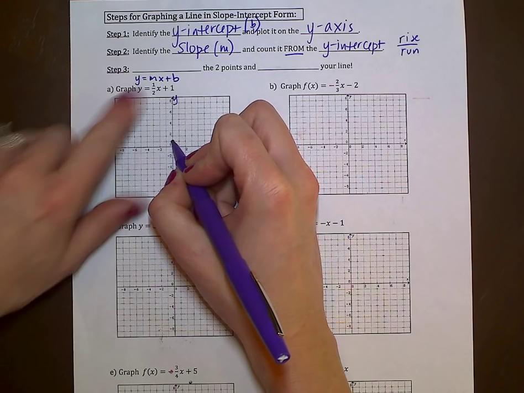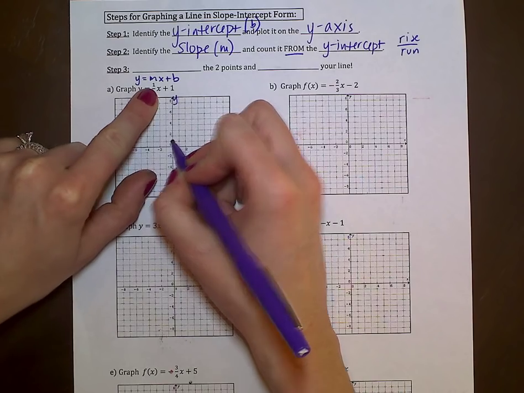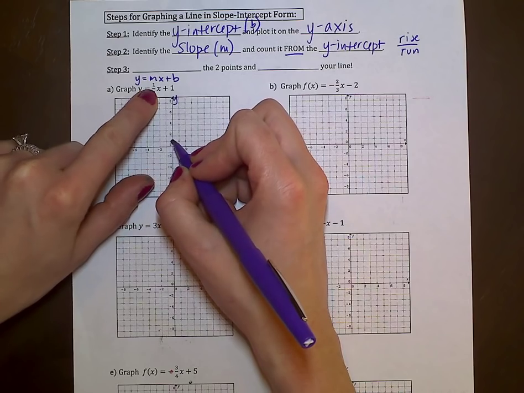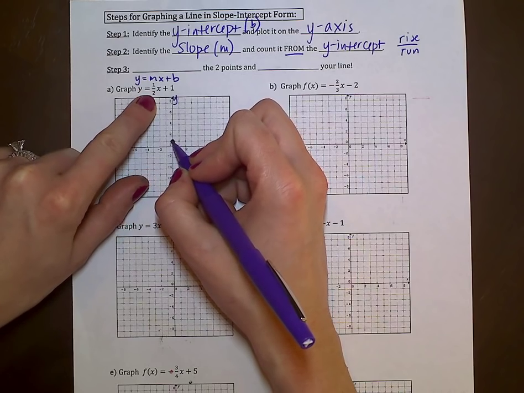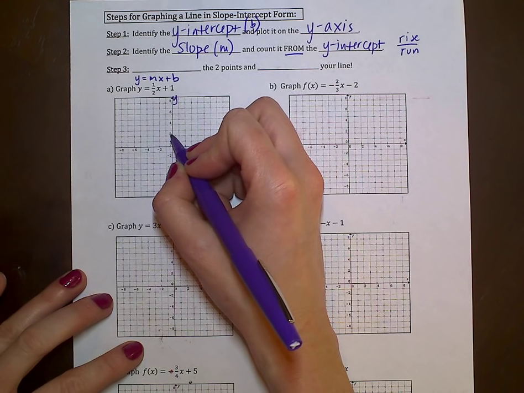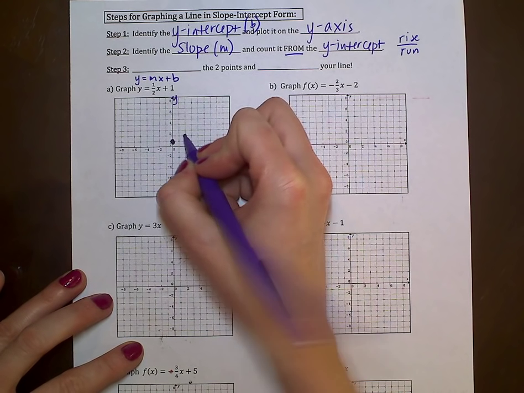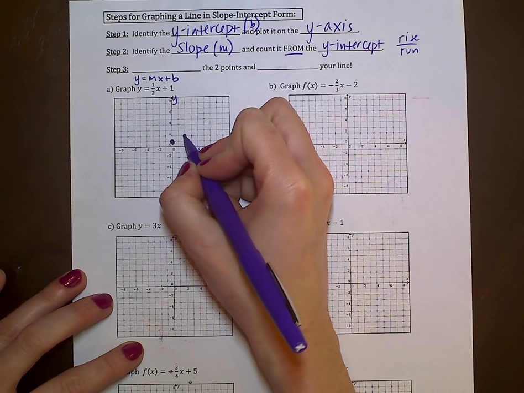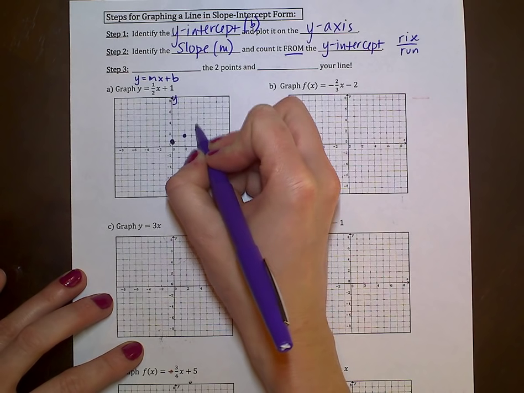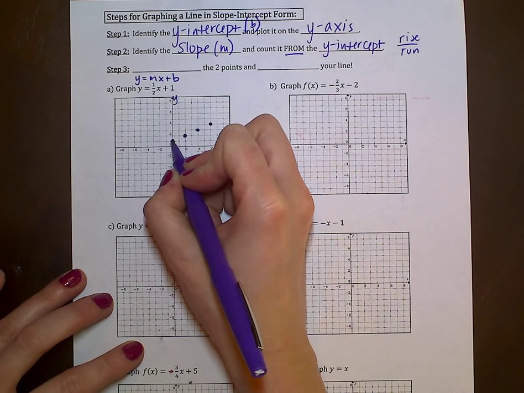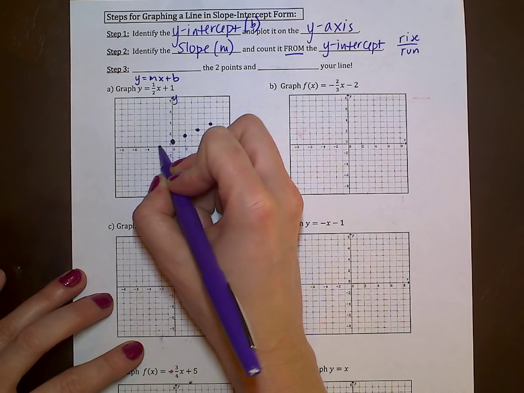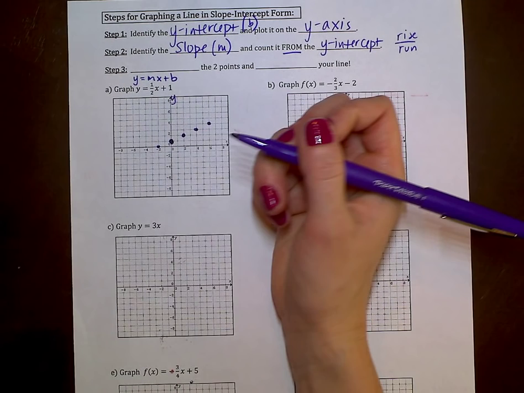Okay, so here's how I'm going to do that. It's up and down. That's how you count slope. Count up and down, and then count left and right. So I'm going to go up 1 over 2 and plot a new point. You can keep counting up 1 over 2, up 1 over 2. You could count the other way and go down 1, left 2. All you need is 2 points, though, to draw your line.